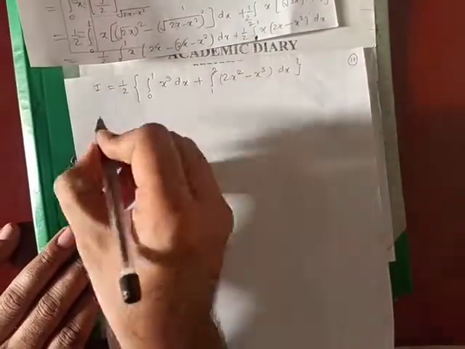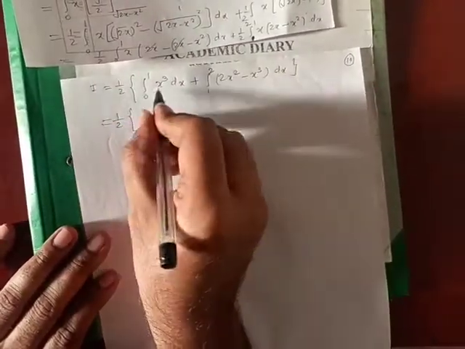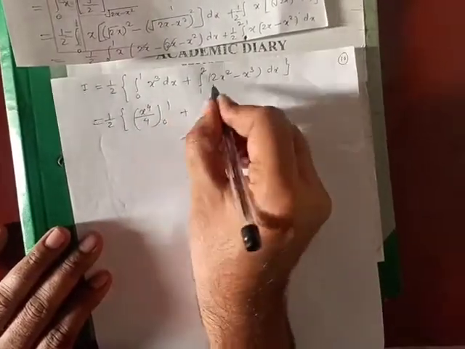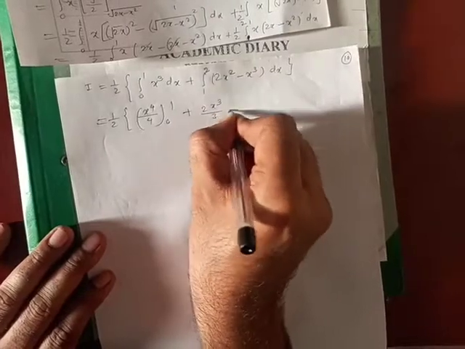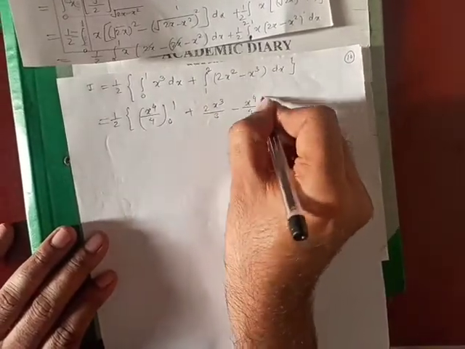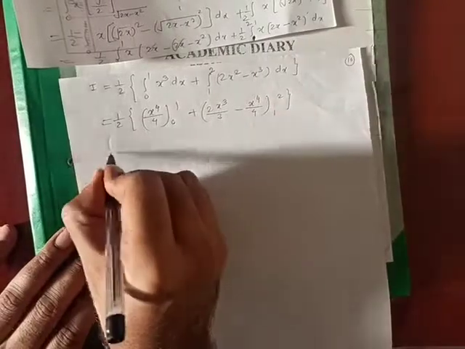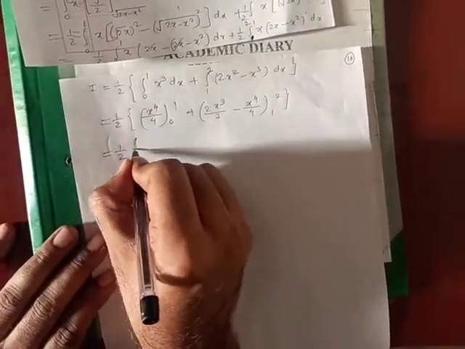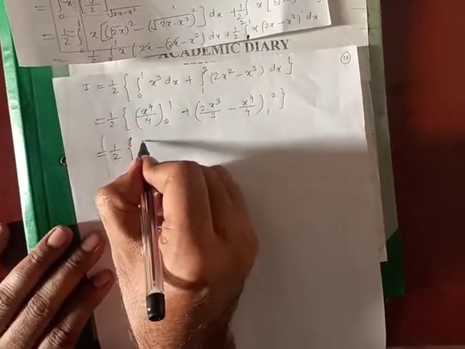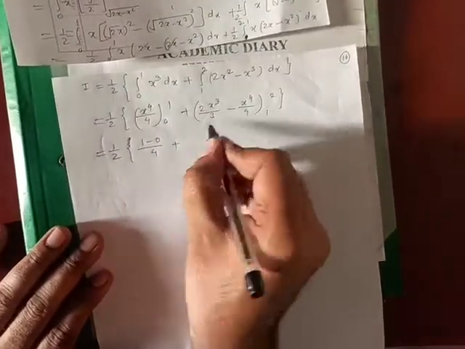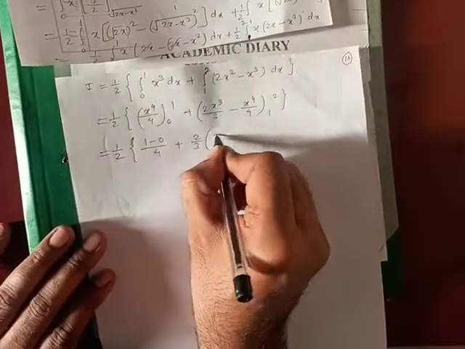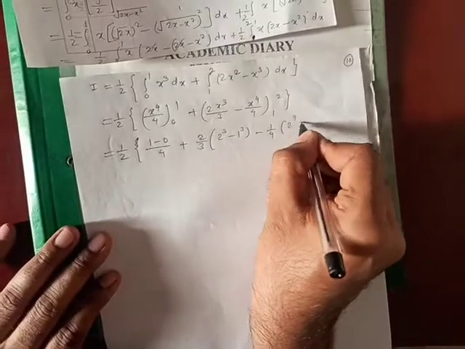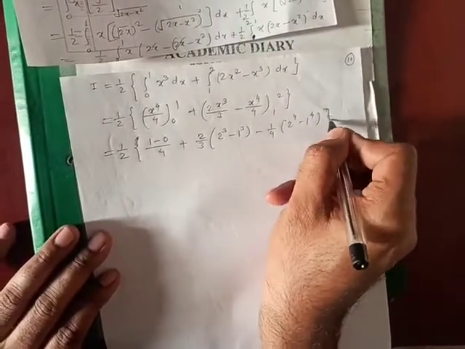Now simplify this. This will be 1/2 as it is, integration x raised to 4/4 from 0 to 1 plus 2 as it is, x cube by 3 minus x raised to 4/4 from 1 to 2. Put the upper limit, lower limit, simplify this. 1/2 as it is. This is 1 minus 0, 1 minus 0 over 4, plus 2/3 as it is. This is 2 cube minus 1 cube, minus 1/4 as it is, 2 raised to 4 minus 1 raised to 4.